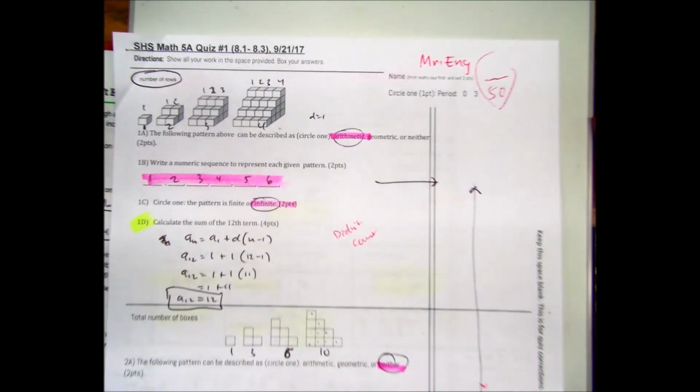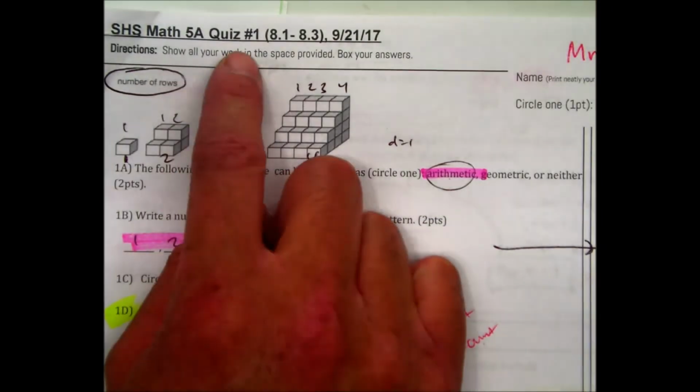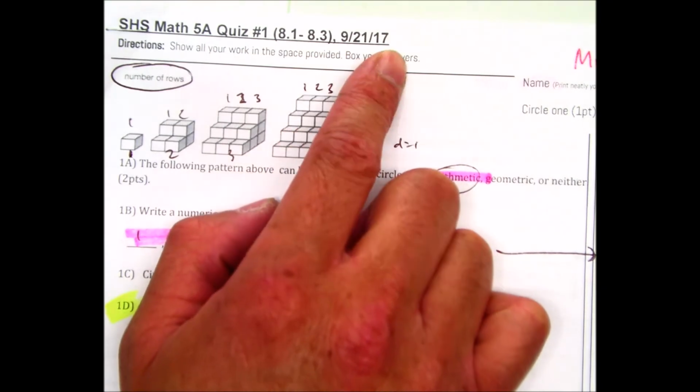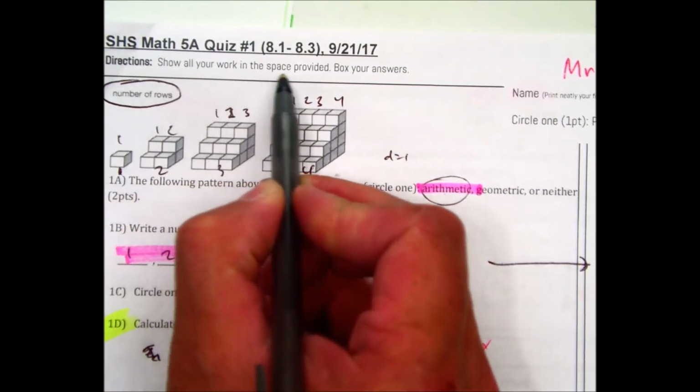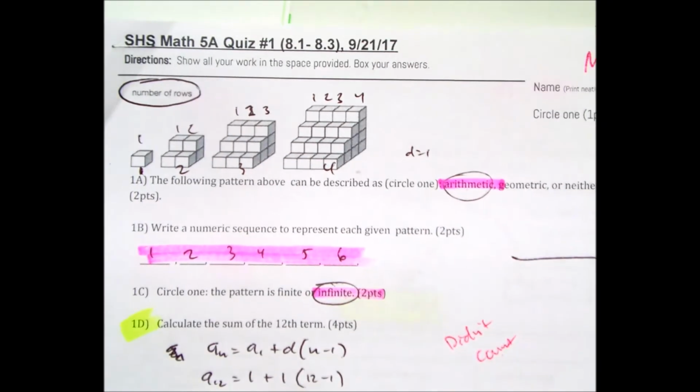Hey, this is Mr. Ng going over Math 5 quiz number 1, taken sections A1 to A3, taken on September 21st, 2017. Directions: show all your work with the space provided and box answers where applicable.